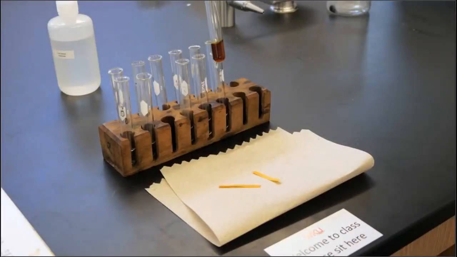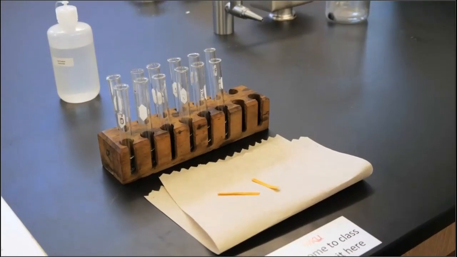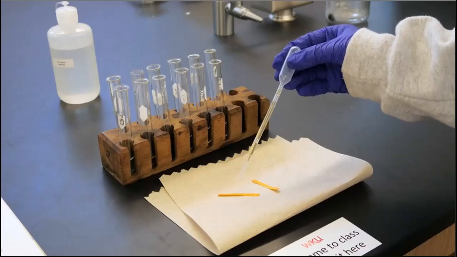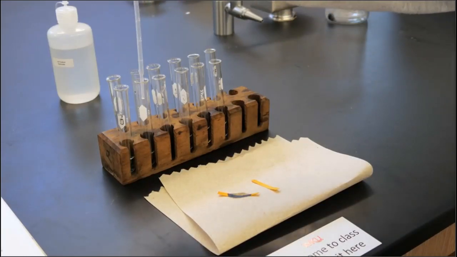So we were able to get some color changes in some of the test tubes, and now we will test it with the pH paper. And that one was able to show a basic solution.